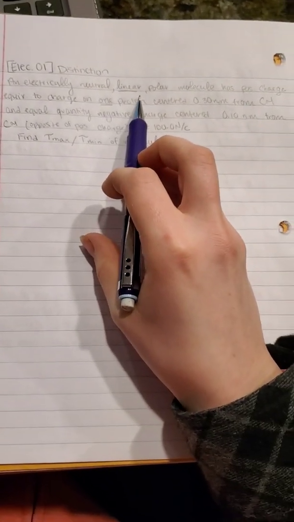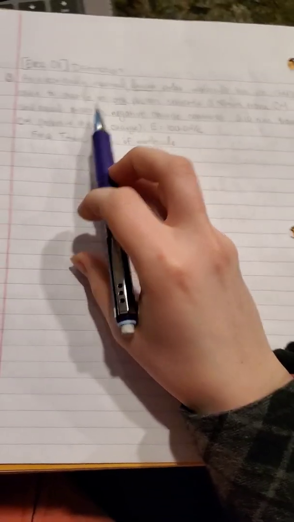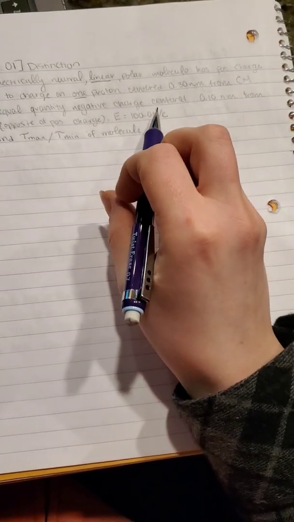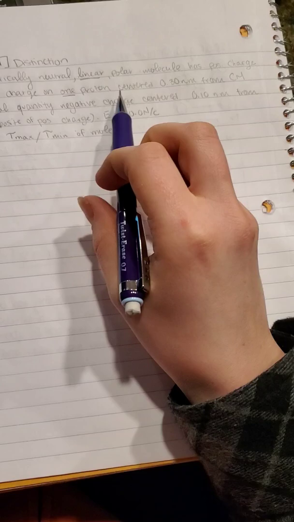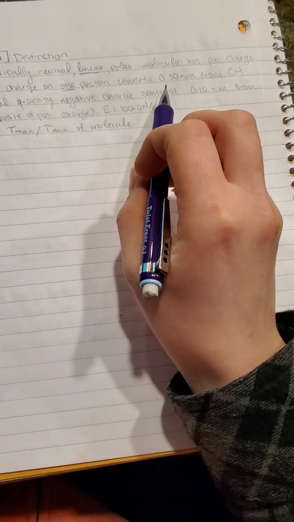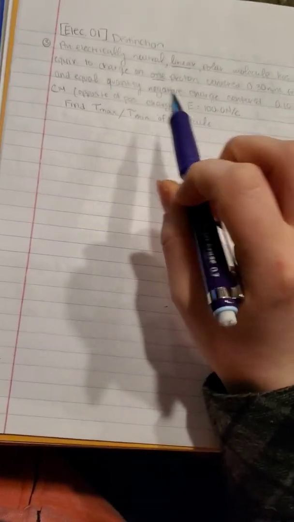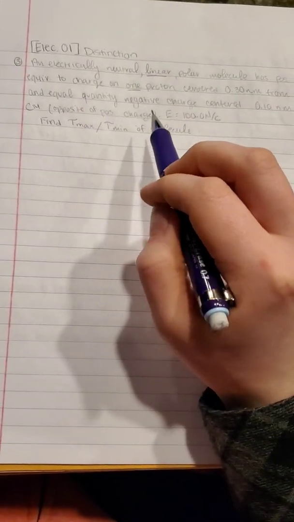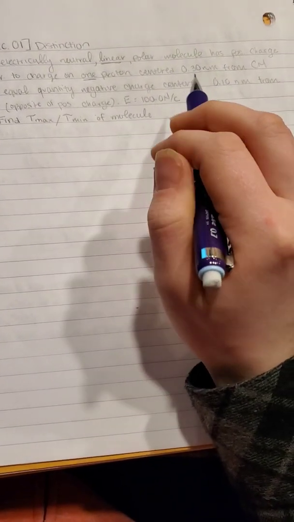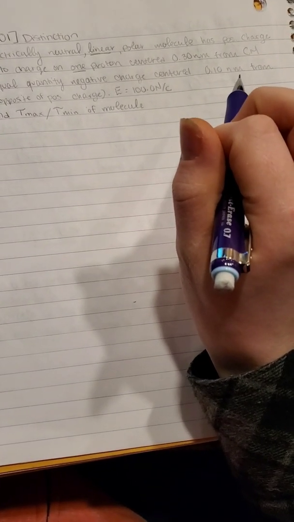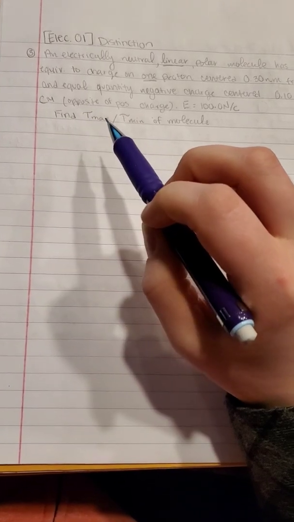Okay, so we have an electrically neutral linear polar molecule that has a positive charge equivalent to the charge on one proton, centered at 0.30 nanometers from the center of mass, and an equal quantity of negative charge centered at 0.10, or a tenth of a nanometer, from the center of mass.